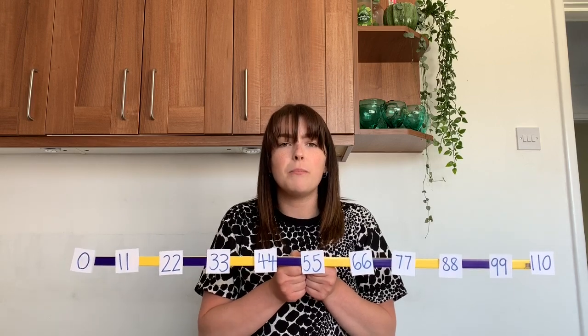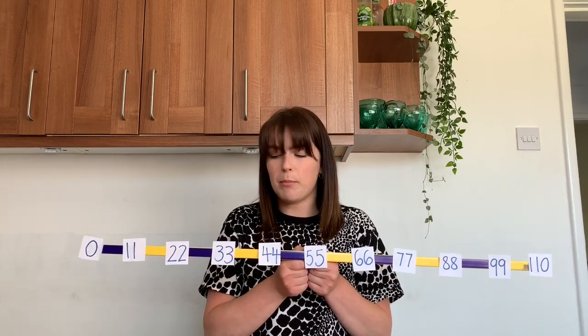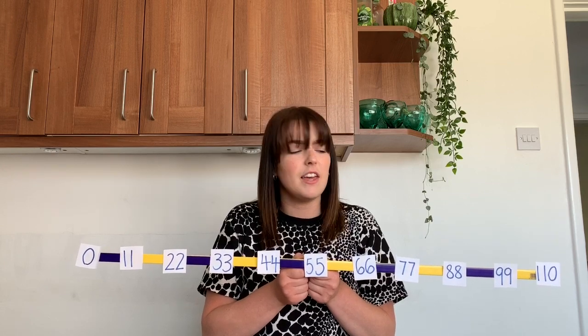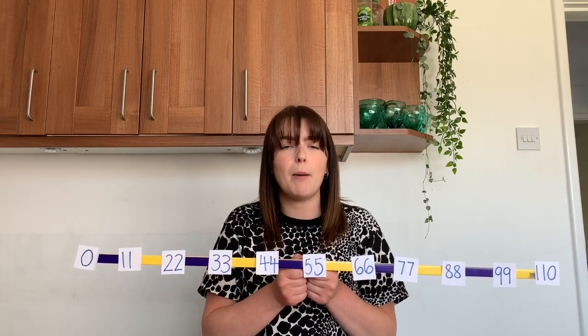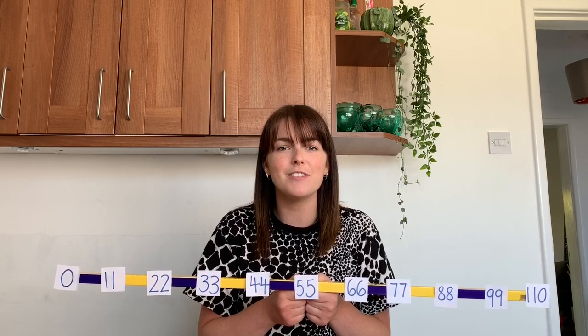Have a look at the numbers that are in the 11 times table on my counting stick. I want you to pause the video and see if you can spot any patterns. What do you notice about the numbers? Pause the video now and have a think. How did you get on? Did you spot any patterns?